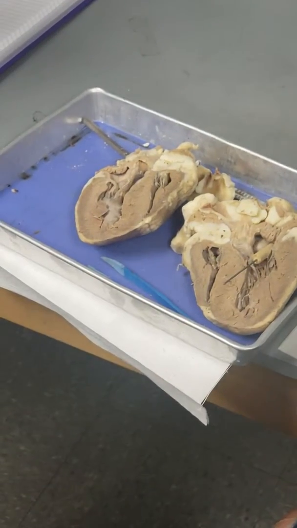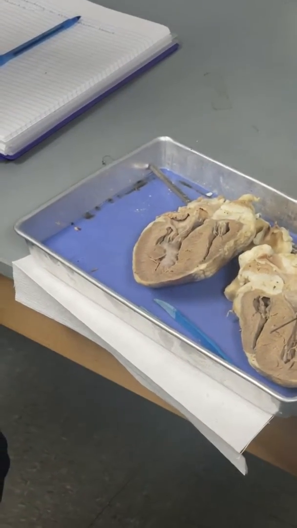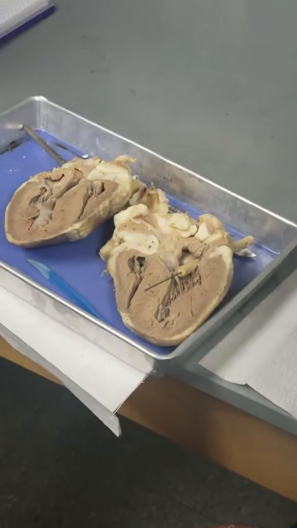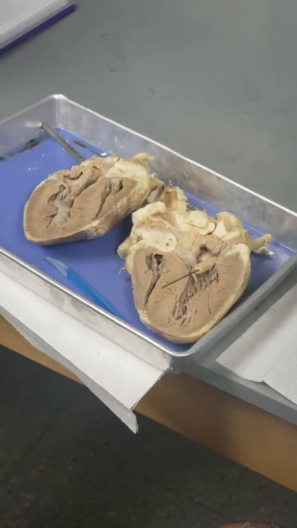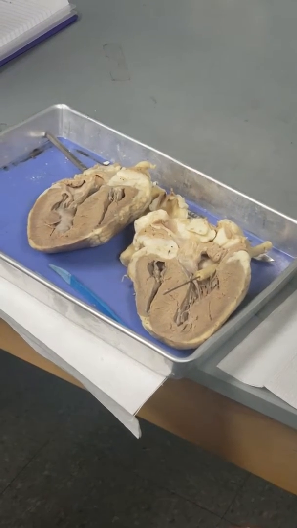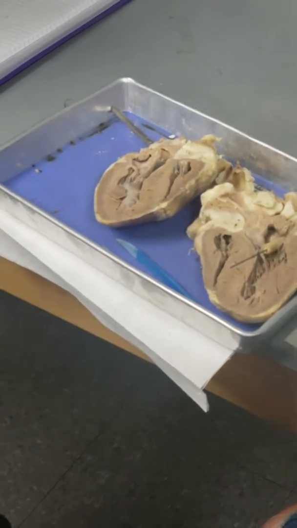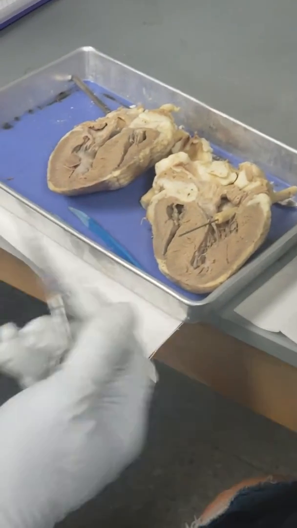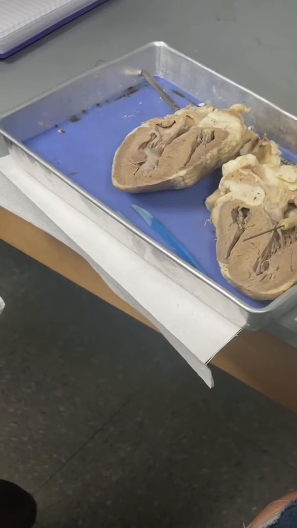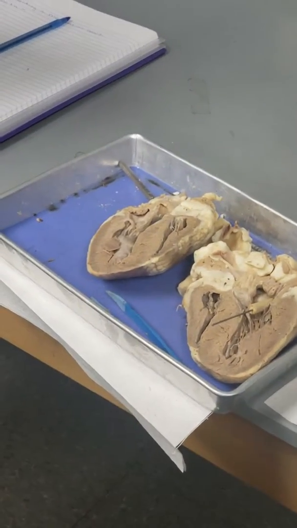Okay, so we know it's a vessel associated with the atria. Next question: is blood coming into the atria, or being pumped out from the atria? The atria are the receiving chambers. The atria are receiving, the ventricles are pumping it out. What are the atria doing? Receiving. The ventricles are pumping out.